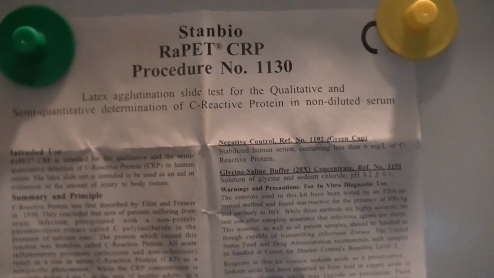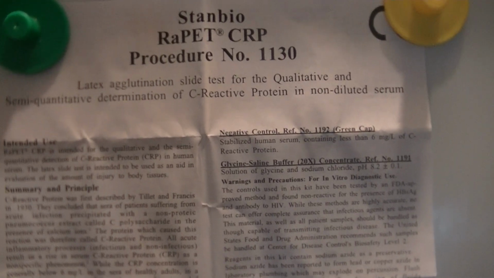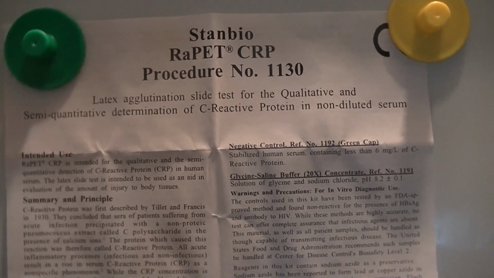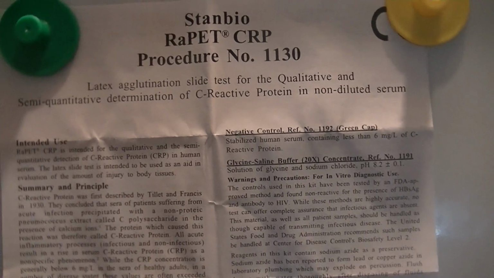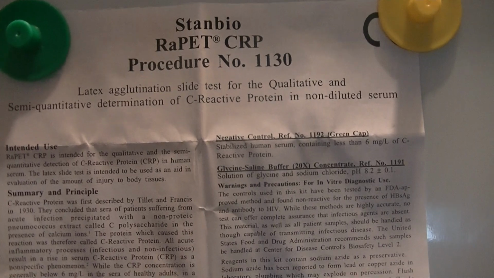So starting today, we're going to be actually performing some serology tests. And the first one we're going to perform is going to be testing for whether or not a patient has an increased level of C-reactive protein, or CRP.